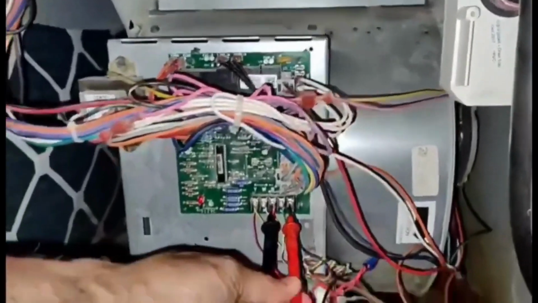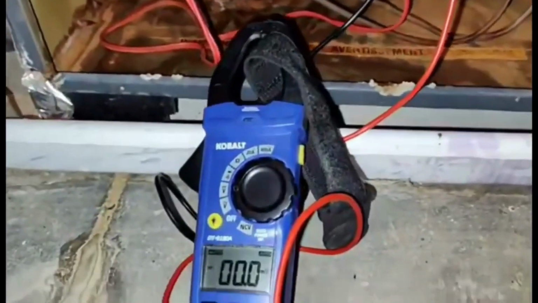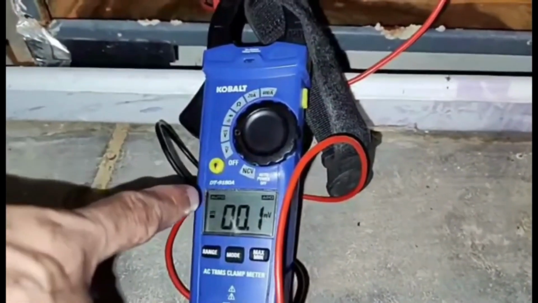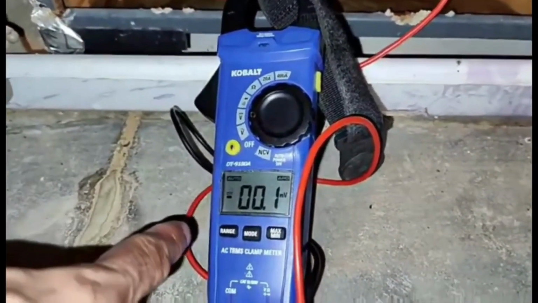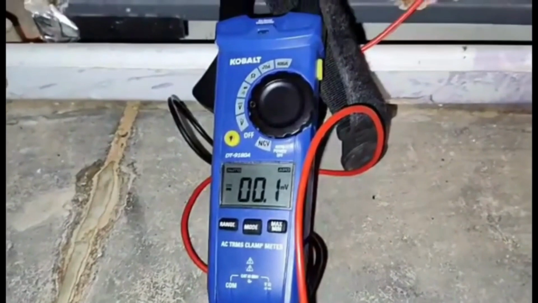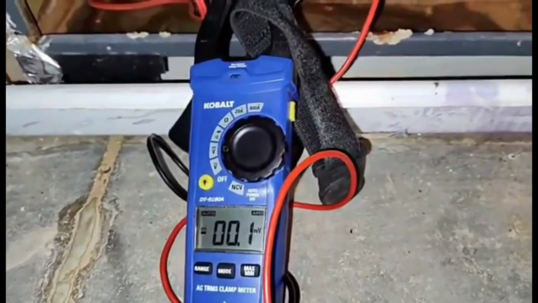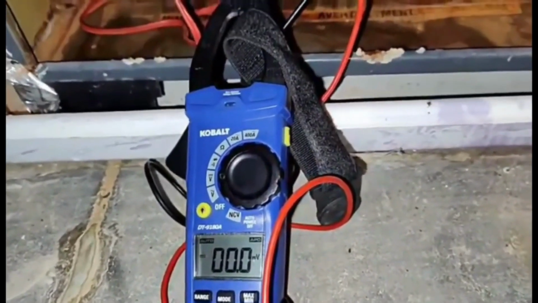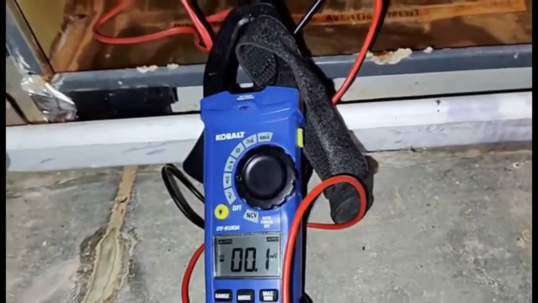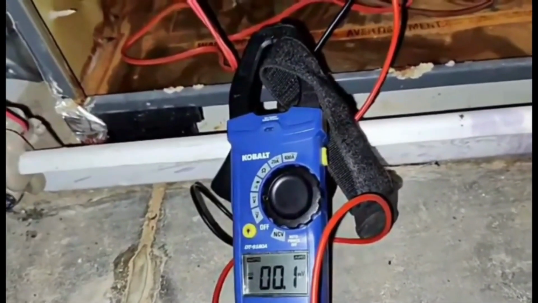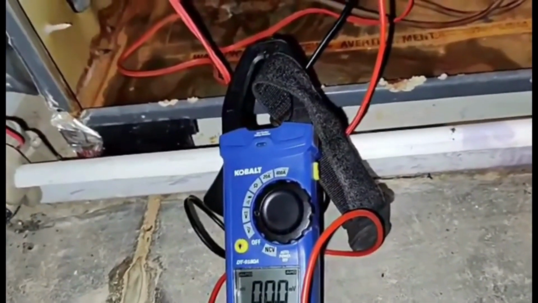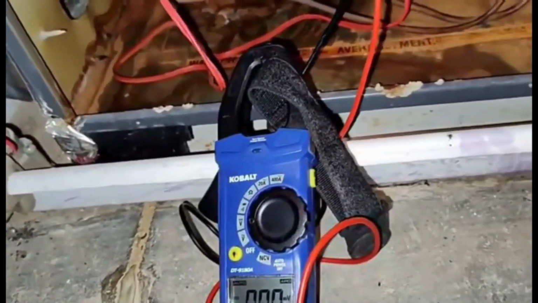So if you look here, I don't have a 24 volts output. So I'm going to remove this one to troubleshoot.